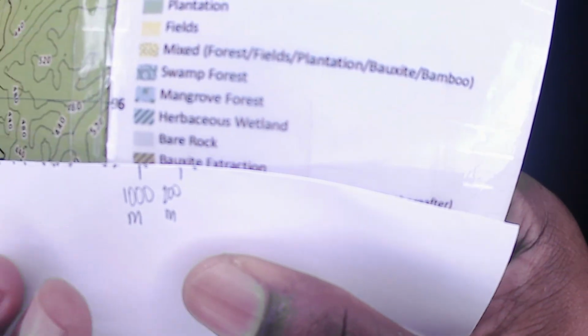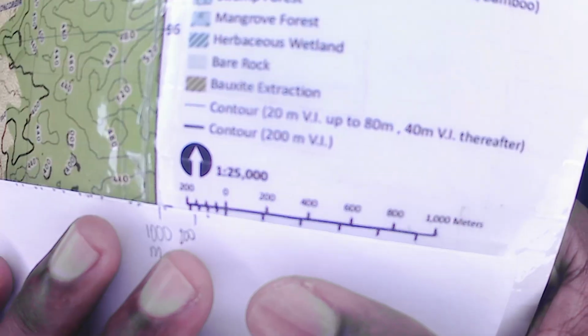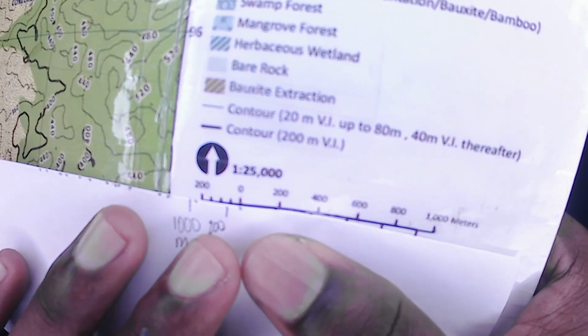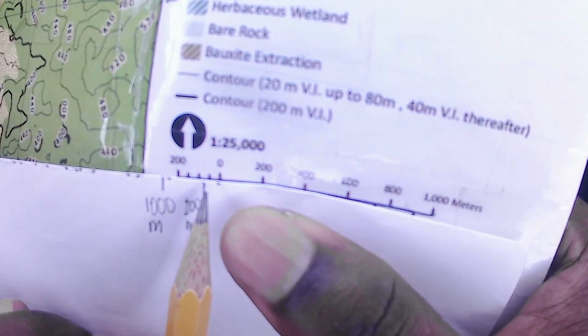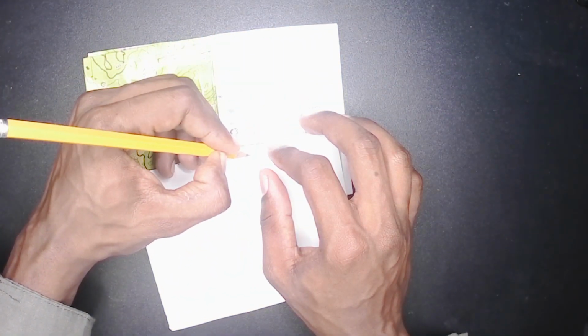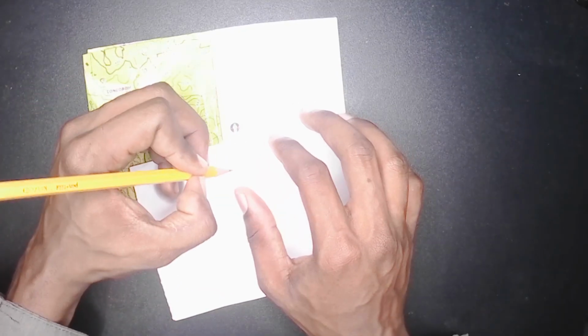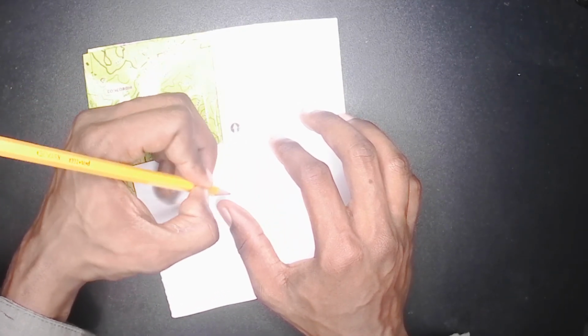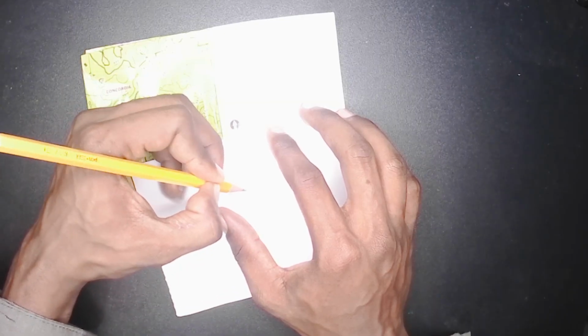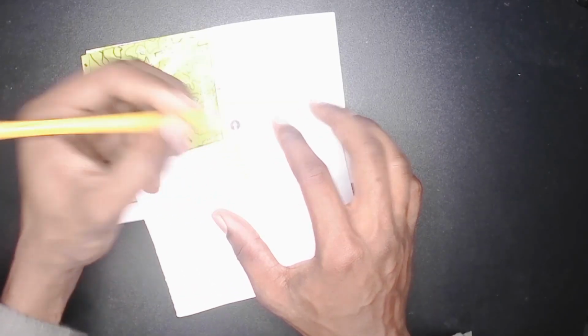Meters. But we still have a small amount here. Now we're going to go to the mini scale and see what that is in distance. It looks to be another 75 meters. So 1,000 plus 200 plus 75, that's 1,275 meters.